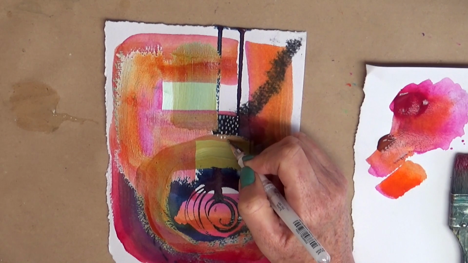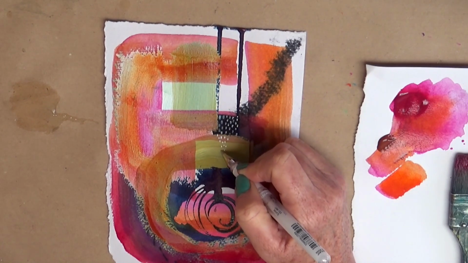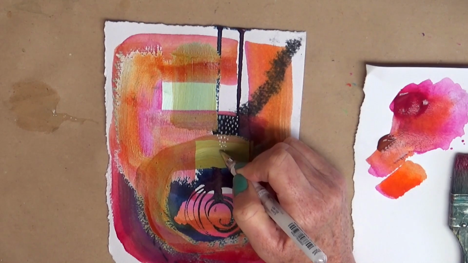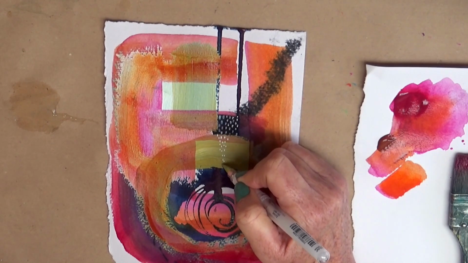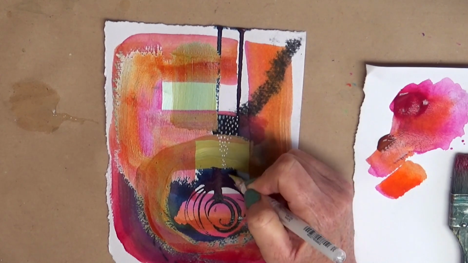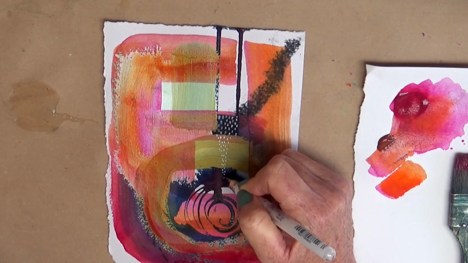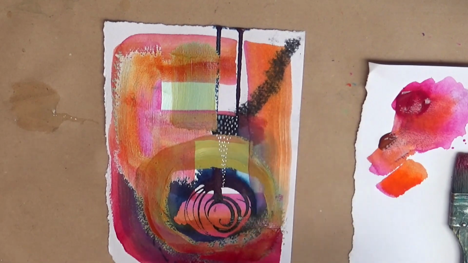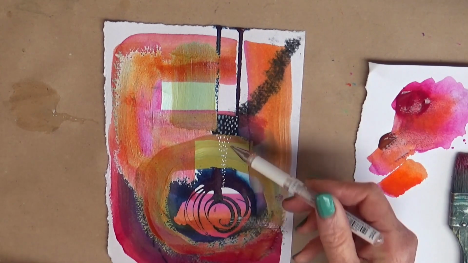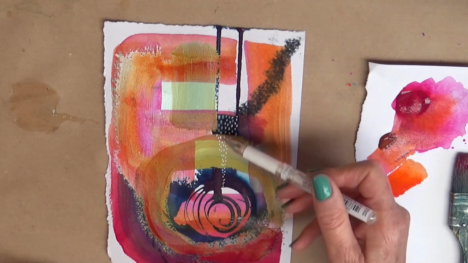Just coming down, bringing a little bit of that drawn element down and connecting it through to another section of dark below. So this is essentially a bridging technique where you're actually joining one area to another using a common element.